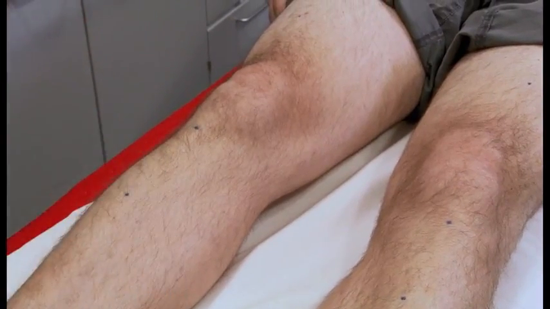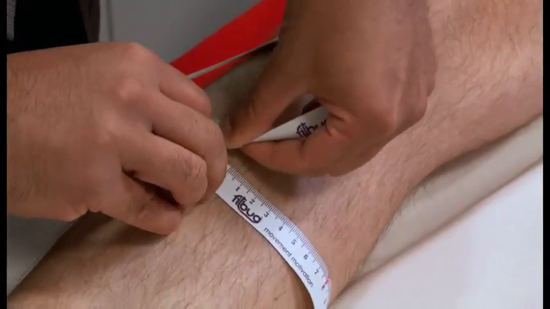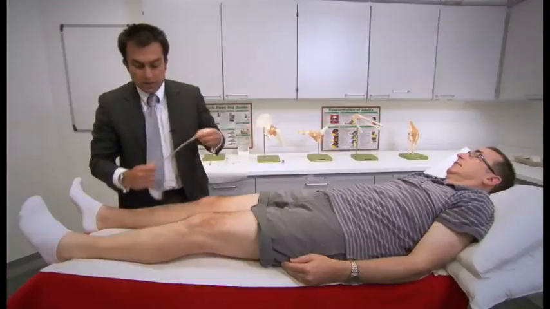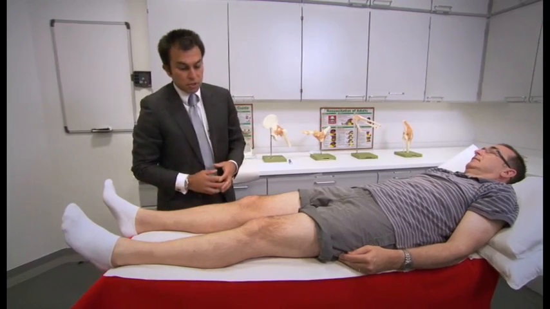One can then take accurate measurements and compare both sides with each other. So on the affected side, firstly, we measure the thigh musculature, followed by the calf musculature. And these give relatively accurate measurements of musculature.